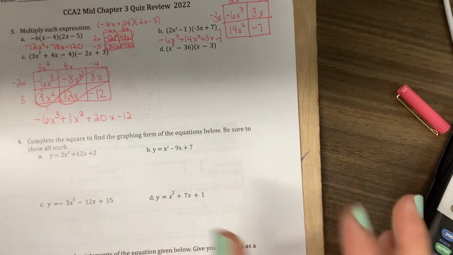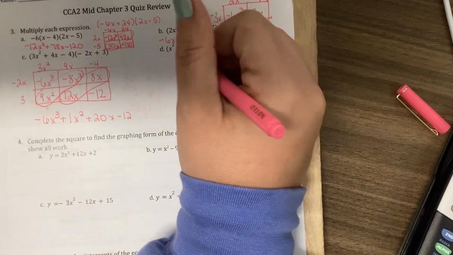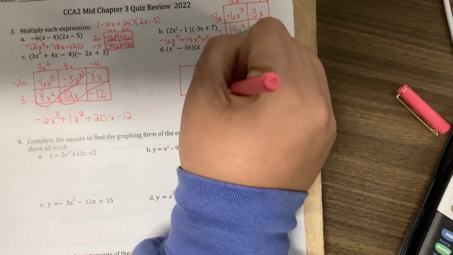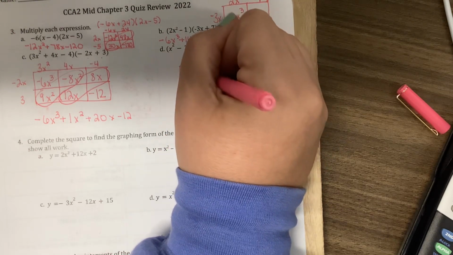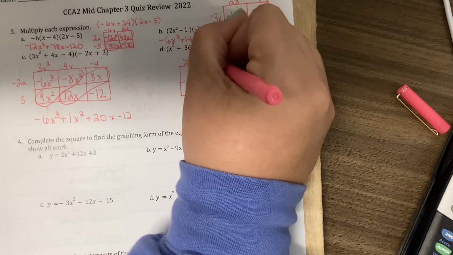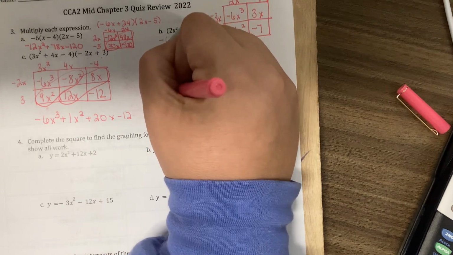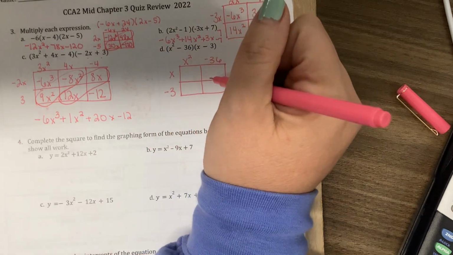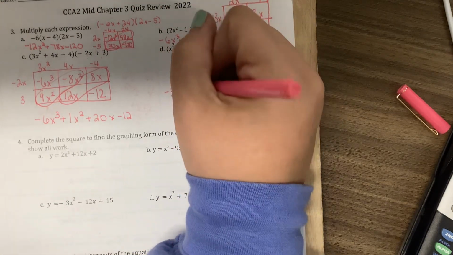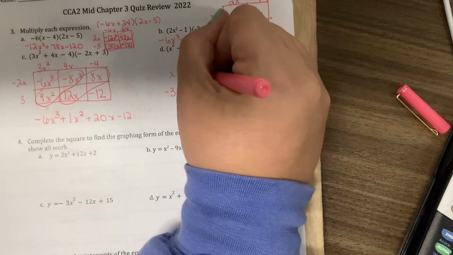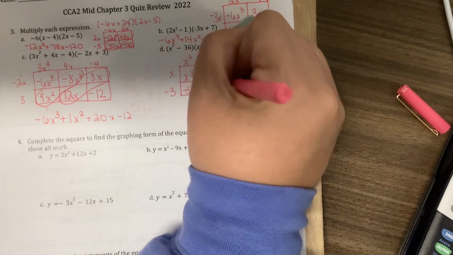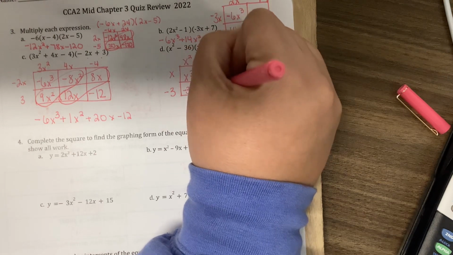And last but not least, we have a difference of perfect squares times x minus 3. Even though it's a difference of perfect squares, guess what, guys? It's still a 2 by 2 generic rectangle. x squared minus 36, x minus 3. x times x squared is x cubed, minus 36x, minus 3x squared, plus 108.